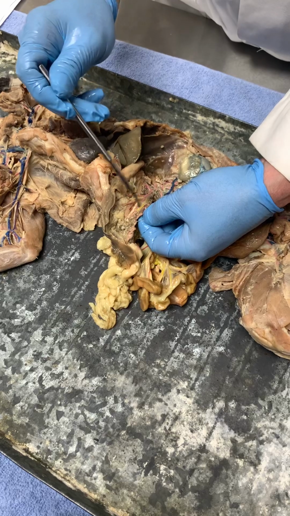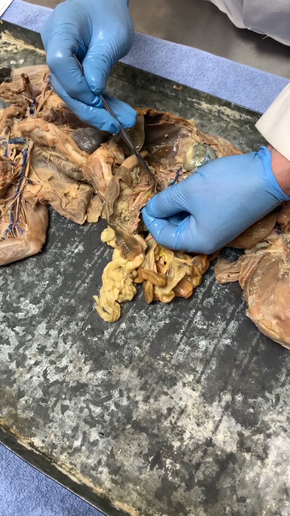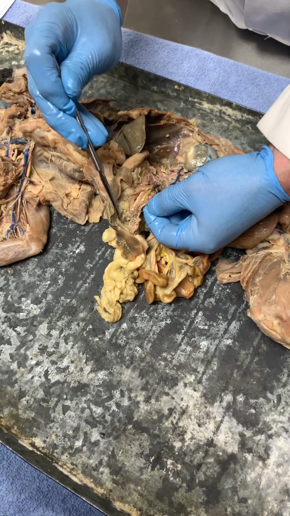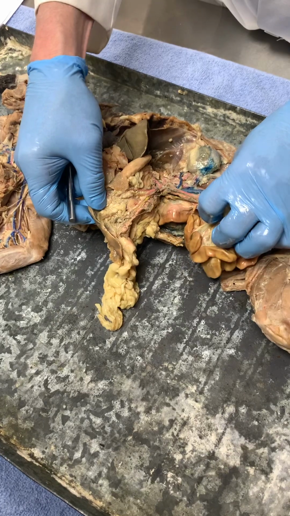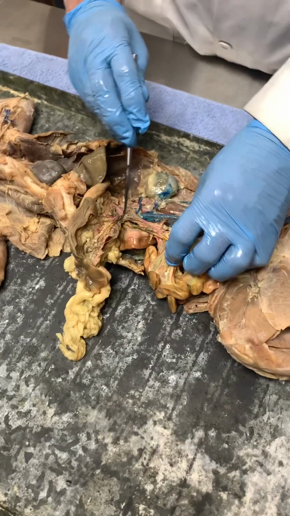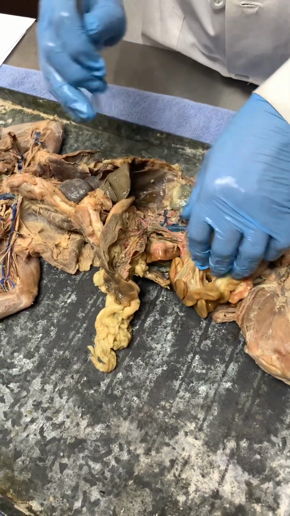This one comes from the spleen. Now, this is a good one. You can see this quite nicely. When that comes together, it is now called the hepatic portal vein. Now, it's hard to see here.